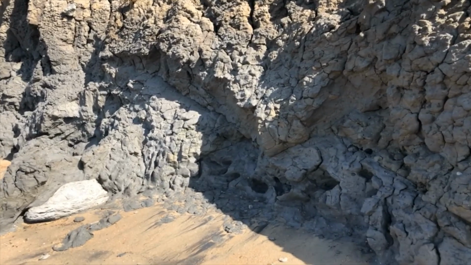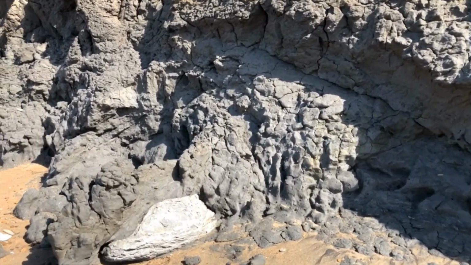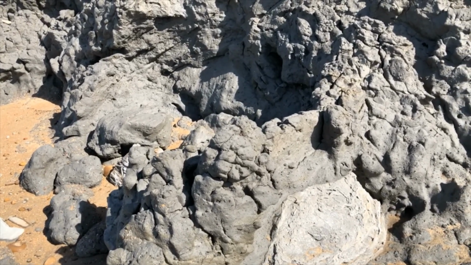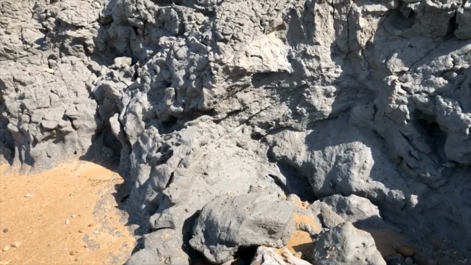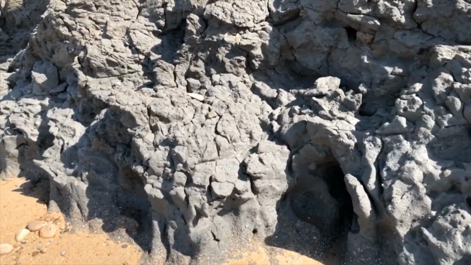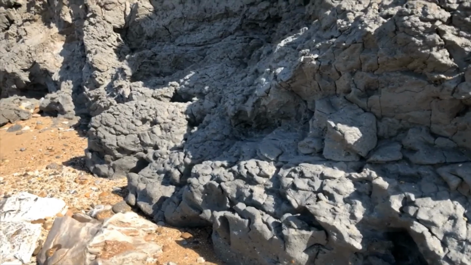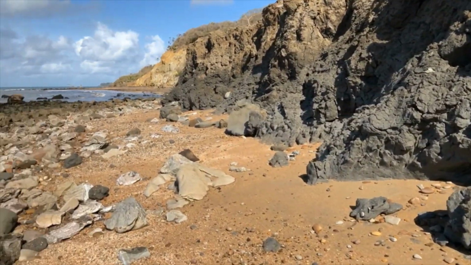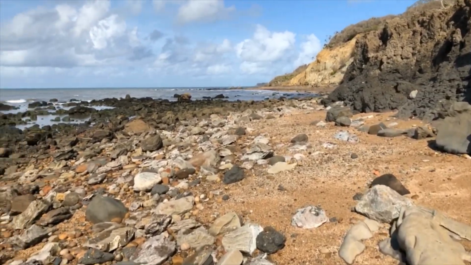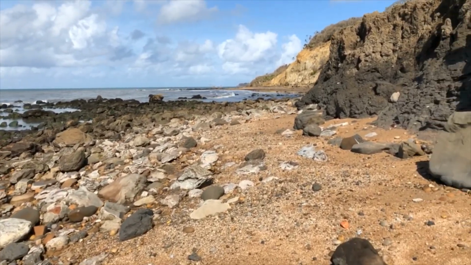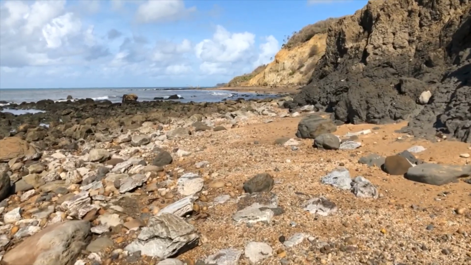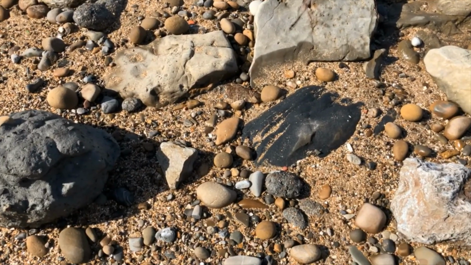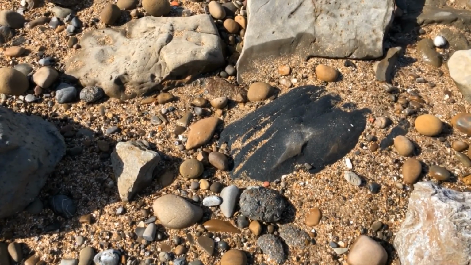Let's take a closer look at the mud. We see fairly large boulders. This one here exhibits what we call cone in cone structures. And that cone in cone is fairly unique to the Cruse formation. Here we see a block of oil impregnated sand.